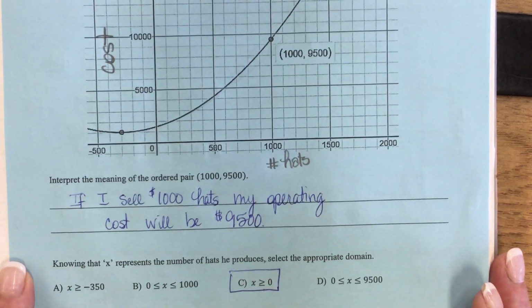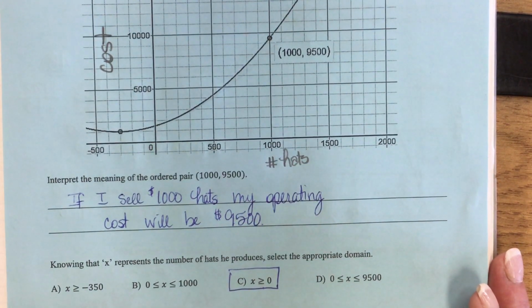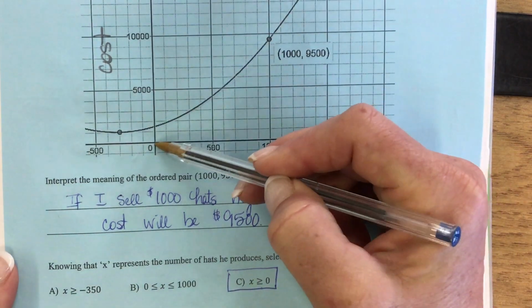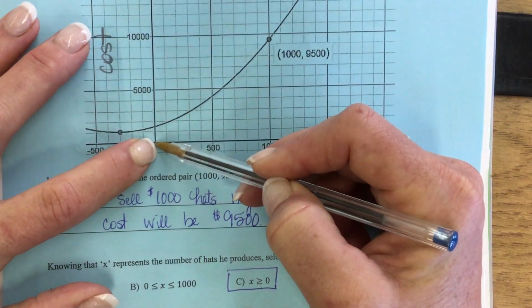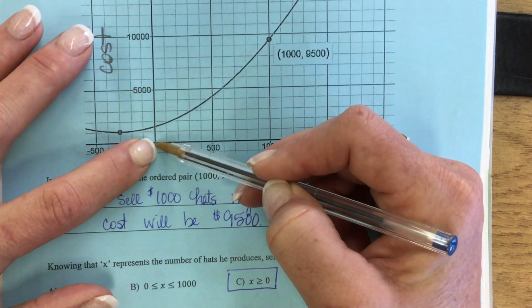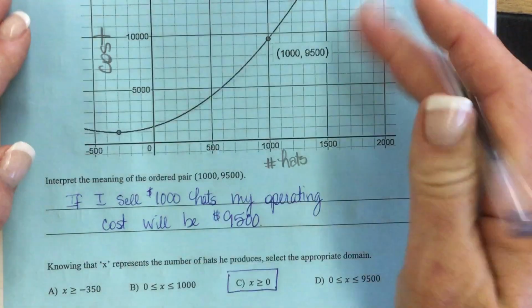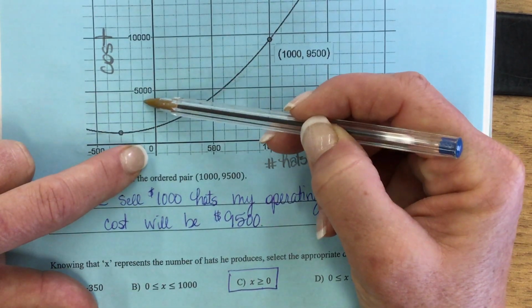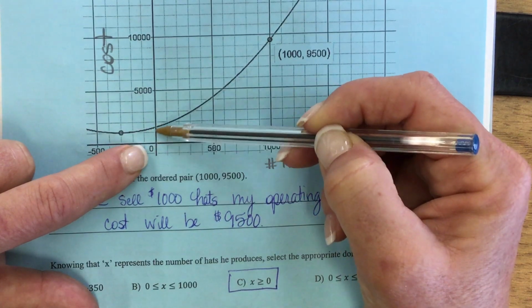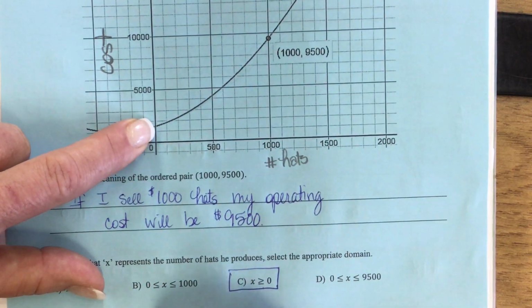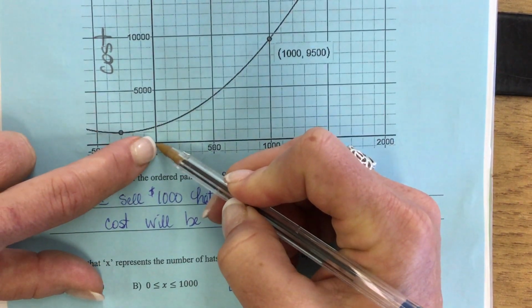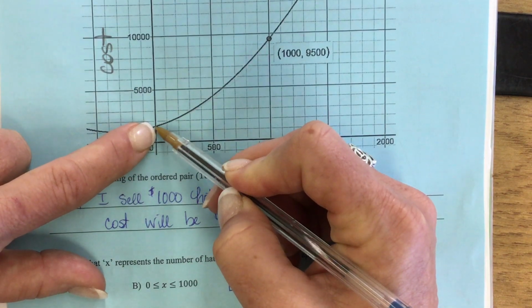So how much did it cost him to start this business? Well, if you make 0 hats, and if you notice, it's a little bit different than the quadratic that we had on the other side. If you read this, it looks like our cost is going to be what? Well, if you have 5,000, this would be 4,000, 3, 2, 1. I would say about $1,500. So if I don't sell any hats, it is automatically going to be 1,500.